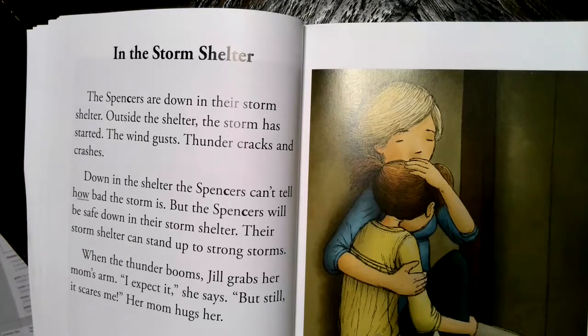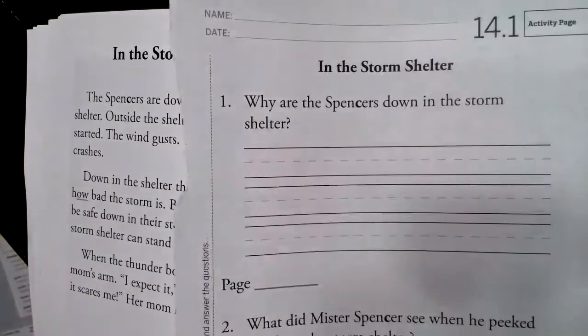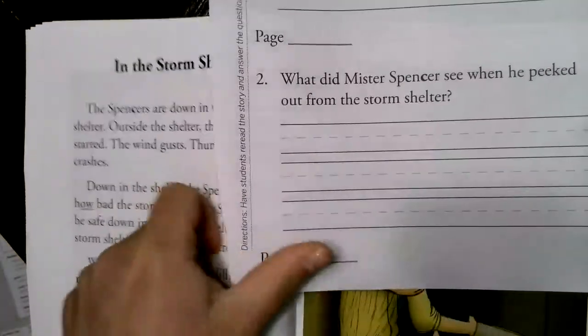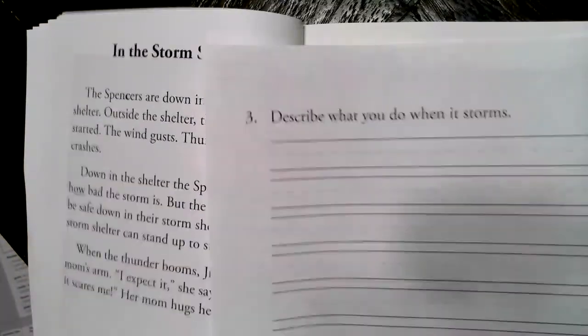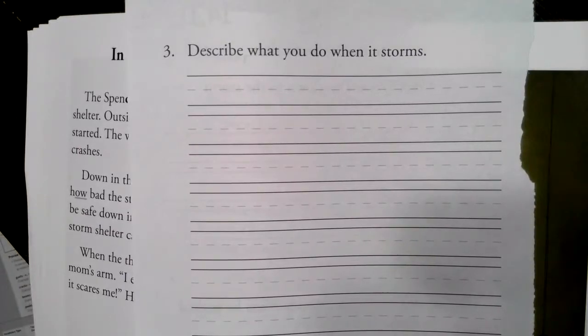Now, let's look at one of our questions together. Excuse me while I tear my page out of my book. Your first 2 questions are pretty normal. They are things that happen in the story, give me the page number. But number 3 is a little different. It says, describe what you do when it storms. And there's not a page number at the bottom. Why don't they give us a page number here?